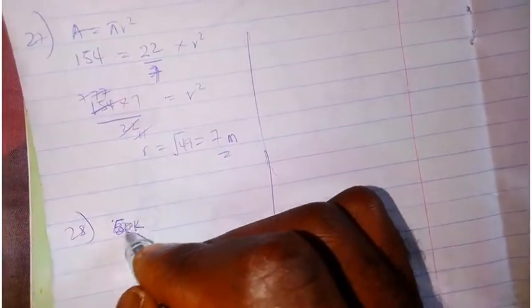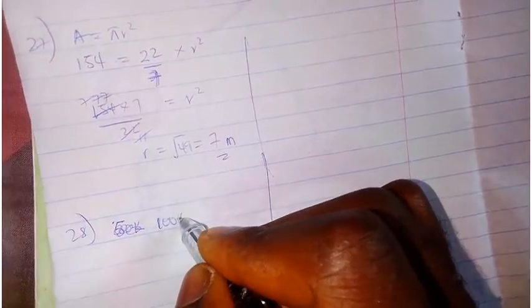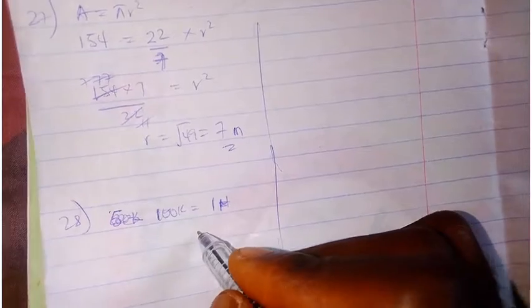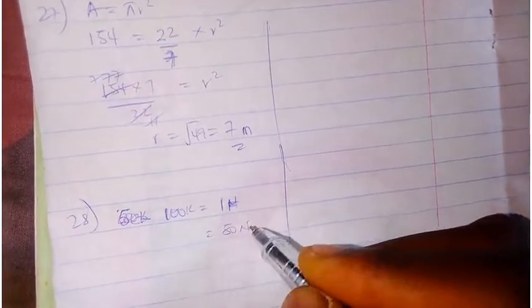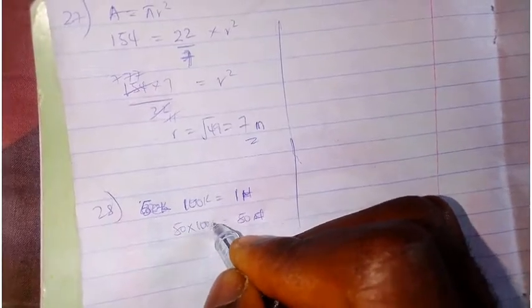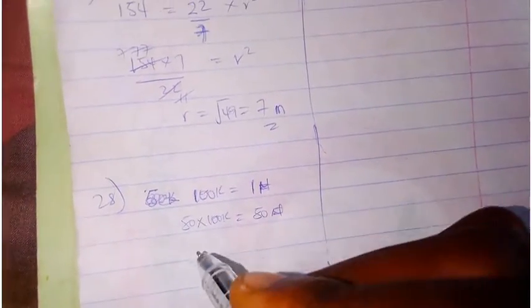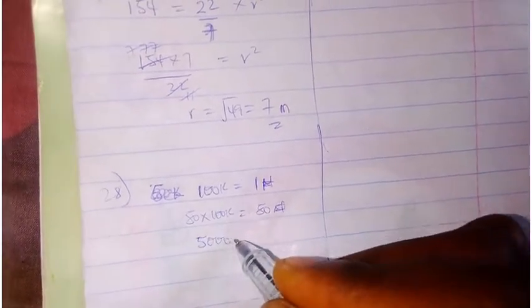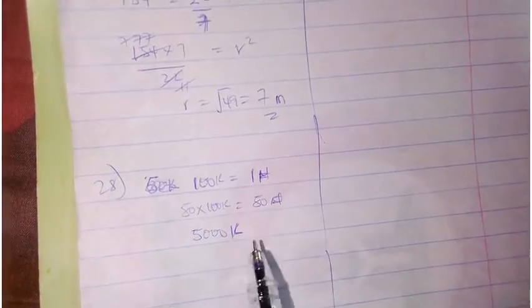Okay, we said 100 kobo equals what? 1 naira. That is, 1 naira equals 100 kobo. So if I want to get 50 naira, 50 naira becomes what? 50 times 100 kobo, to know my answer in kobo. So my answer in kobo now becomes 5,000 kobo.